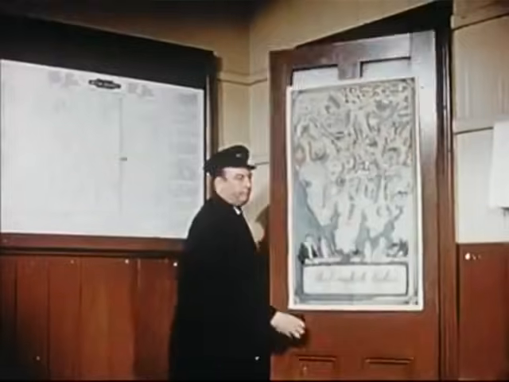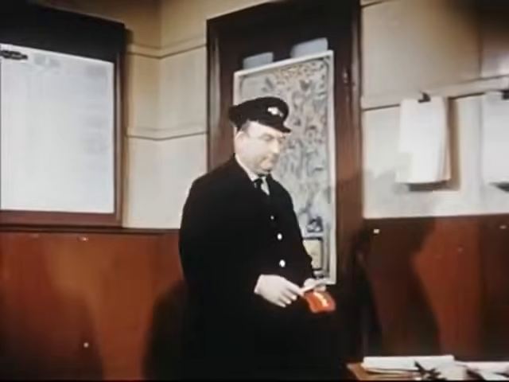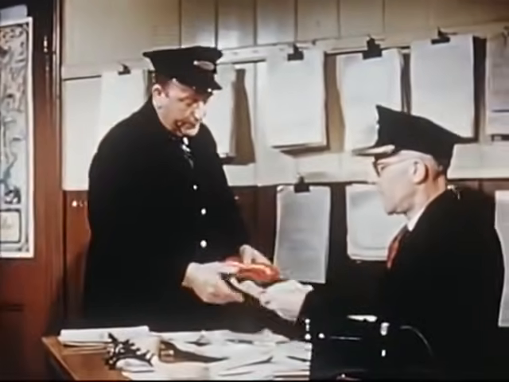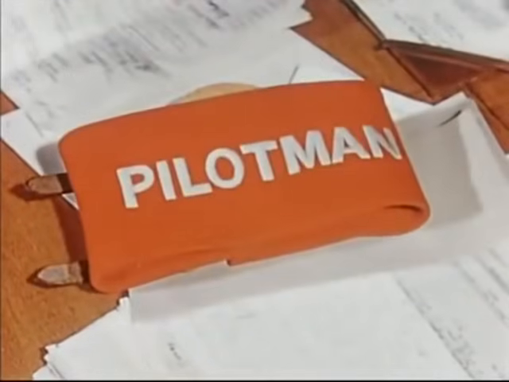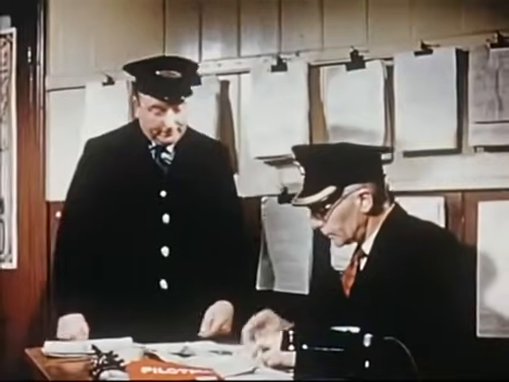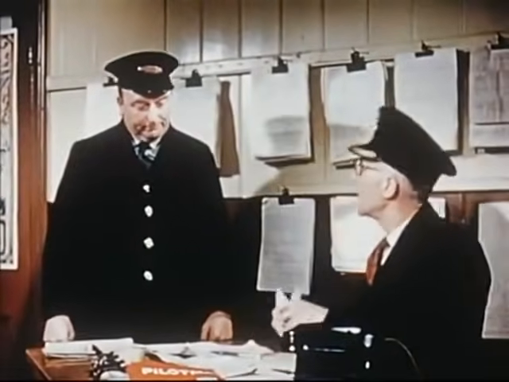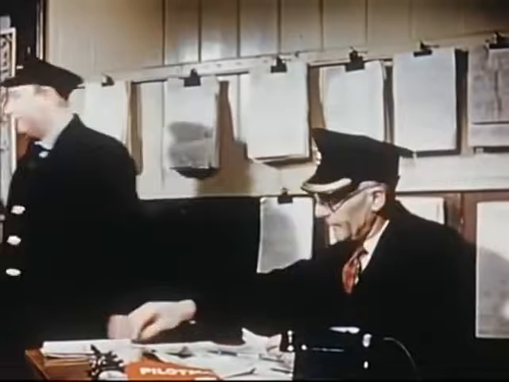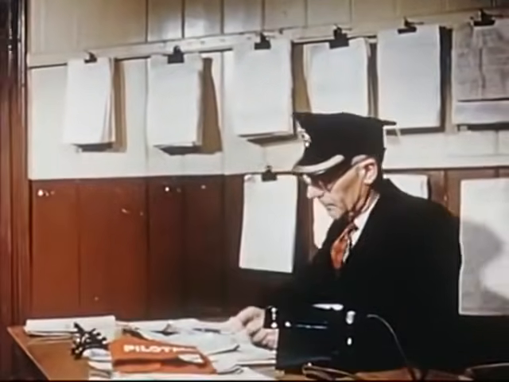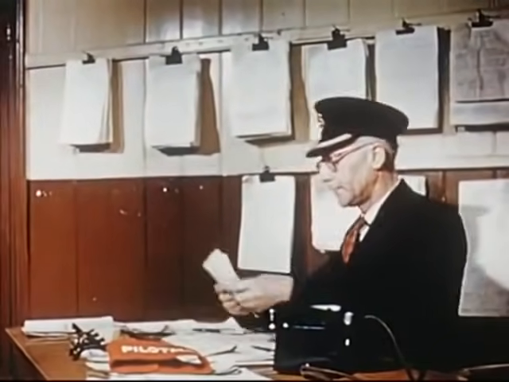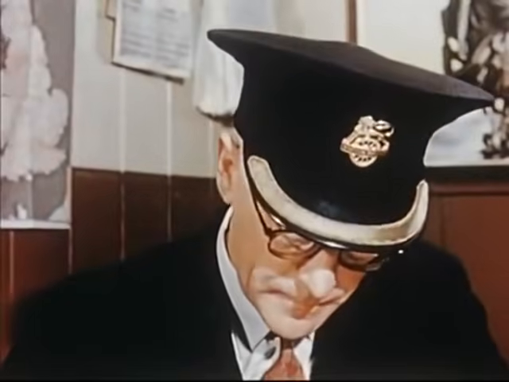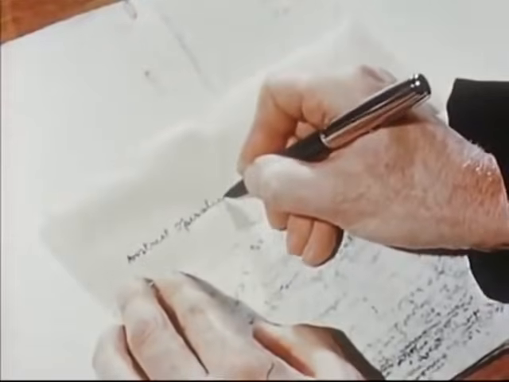At Everton, the pilotman goes to the station master's office to hand in his armlet and all the single line working forms. The station master checks them and puts them, together with the first batch of single line working forms, in an envelope which he addresses and sends with a report to the district operating superintendent.